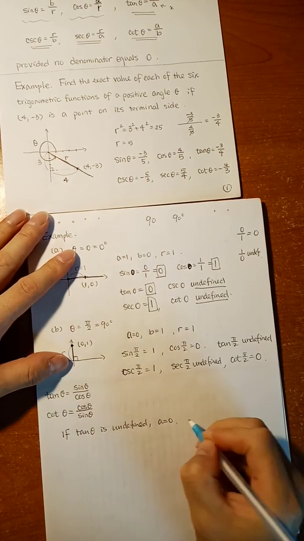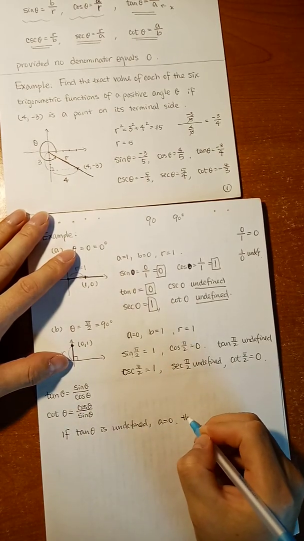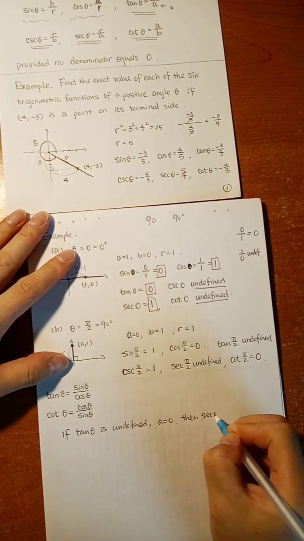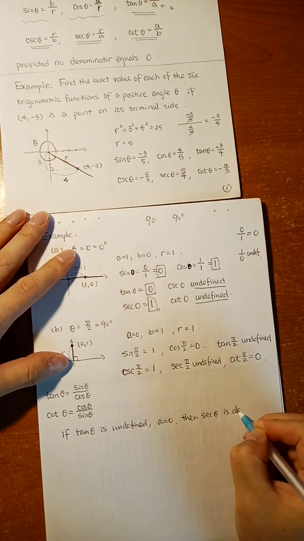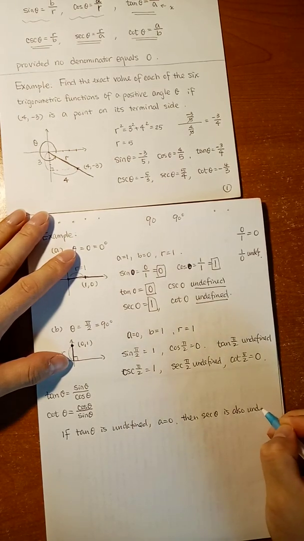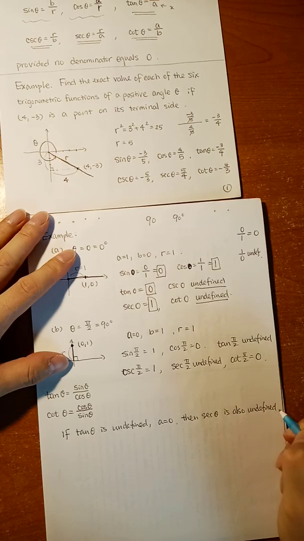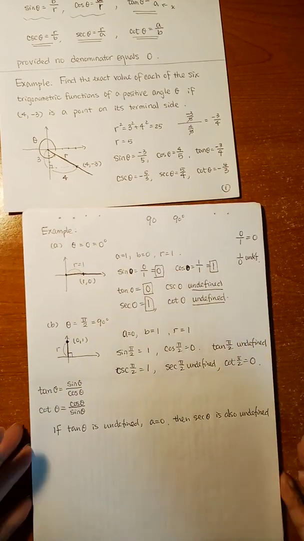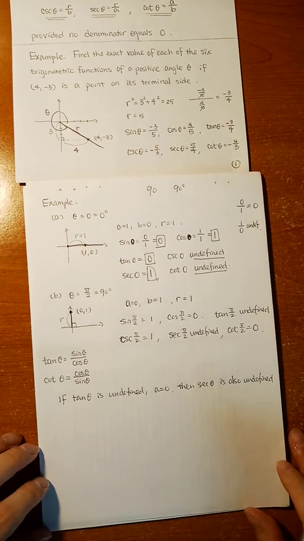Then secant theta is also undefined. So tangent theta and secant theta are both defined or both undefined.